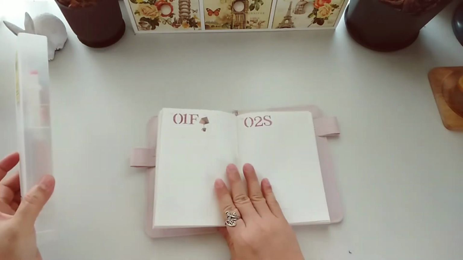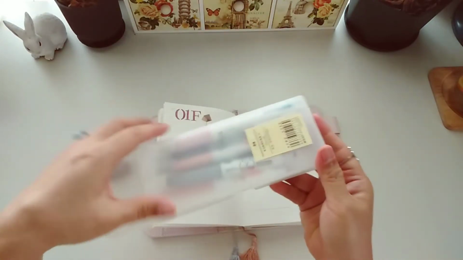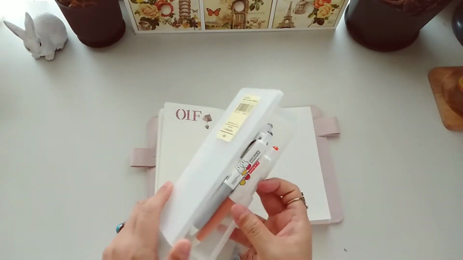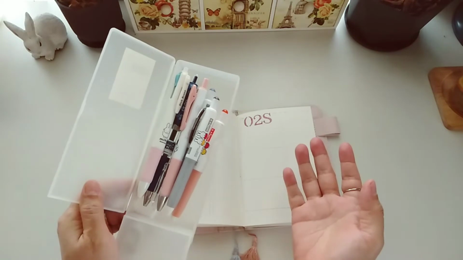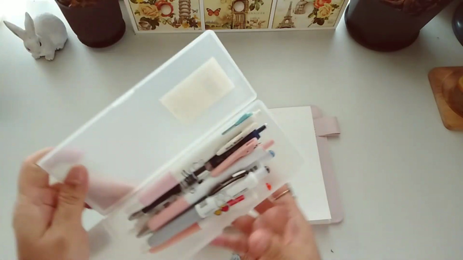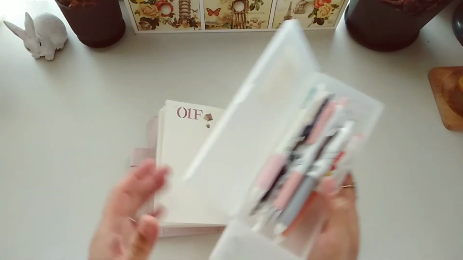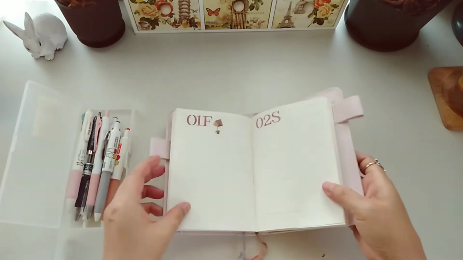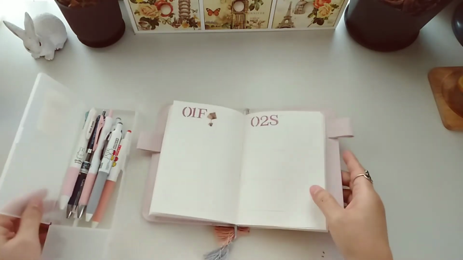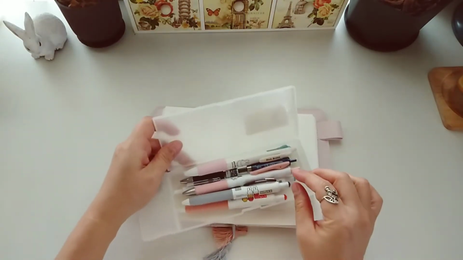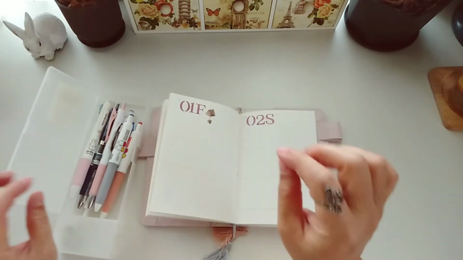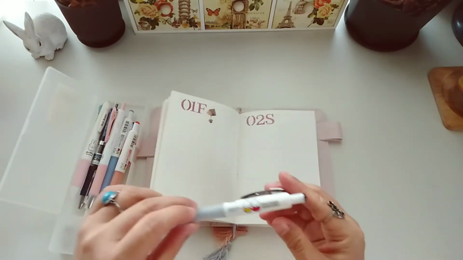So with this notebook, with this planner, I use special pens for it. All of these are from M&G stationery brand, and I use it because the book is so tiny and I needed a tiny ballpoint pen.